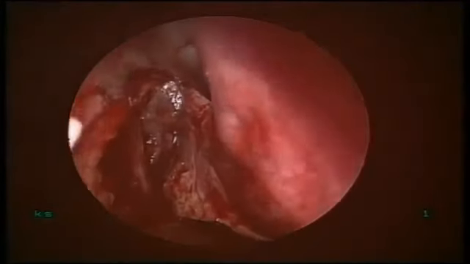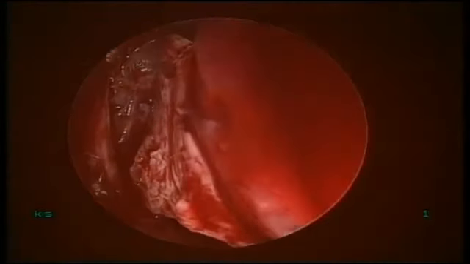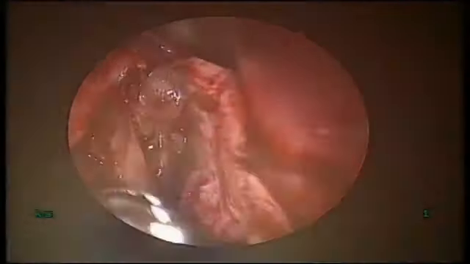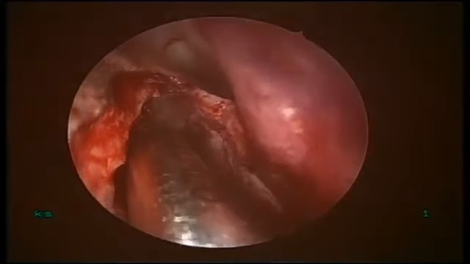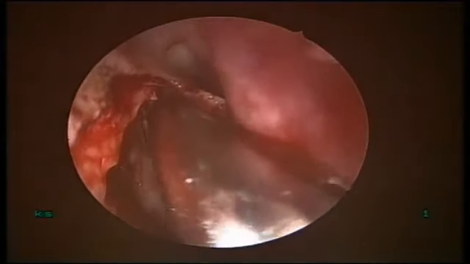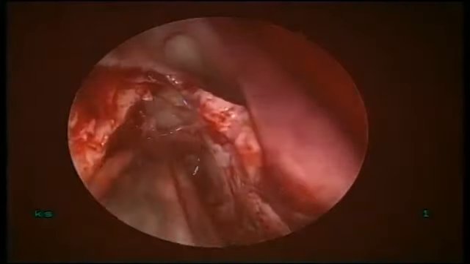See now? So now I have a full exposure of this duct as well as sac, and this is the agger which I am opening. Can you see the agger cell?